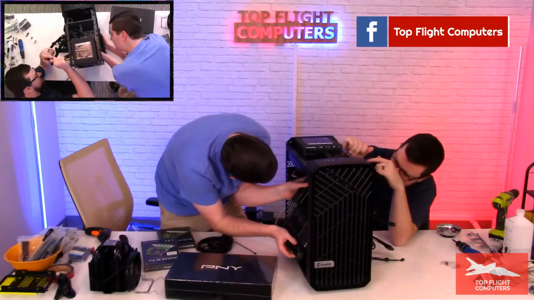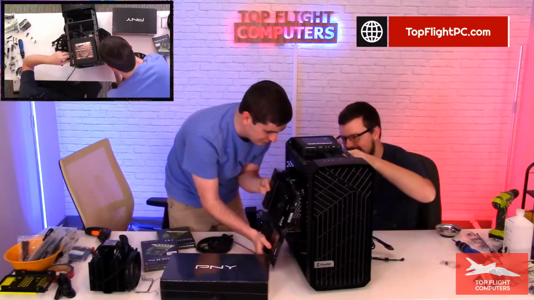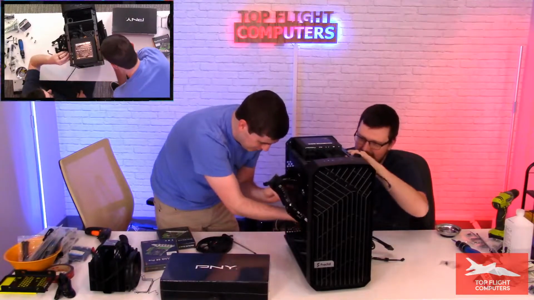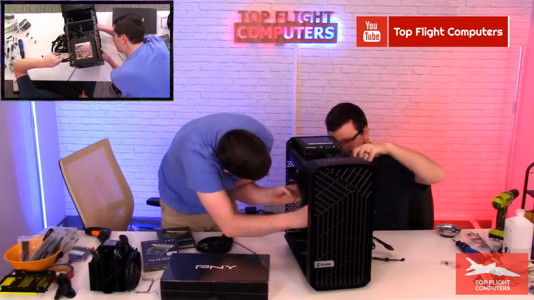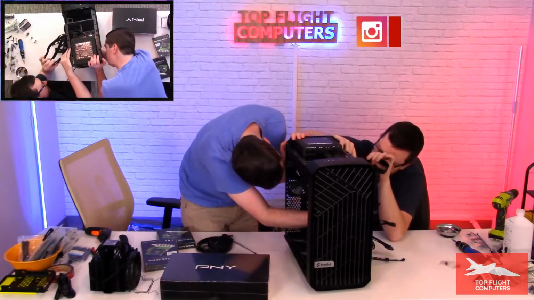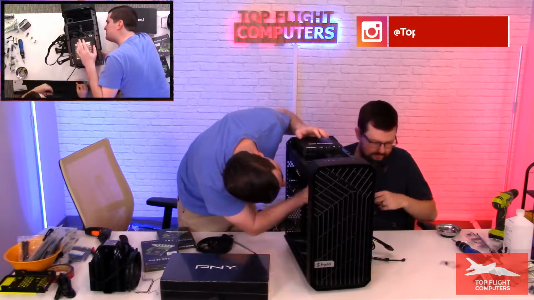Pull a little less. Well, I'm going to put the bottom in. You have to hinge it underneath the fans. There we go. Okay, now you can pull. There we go. Get it. Until scratching it on the standoff.